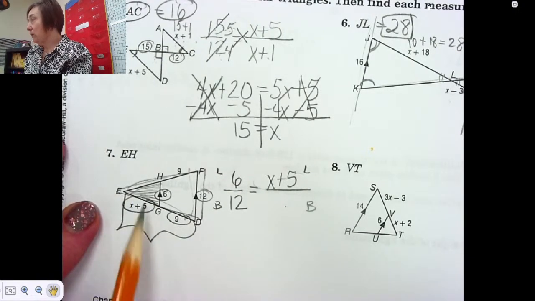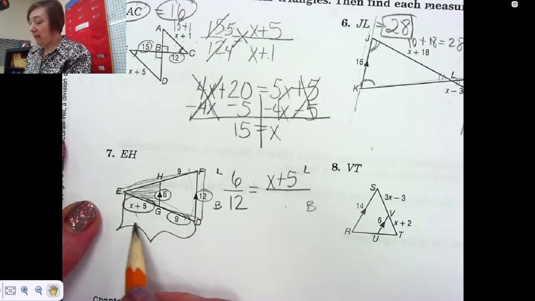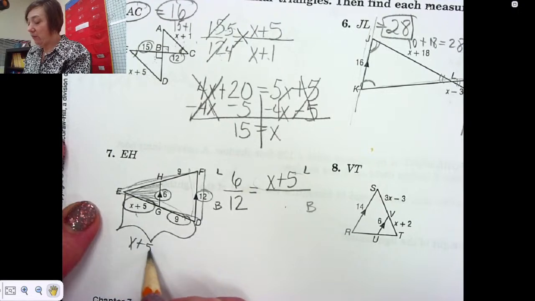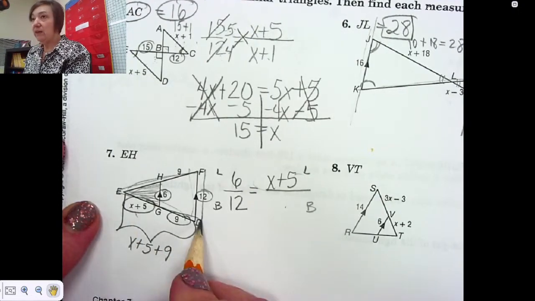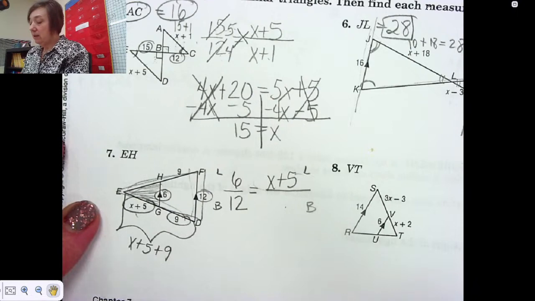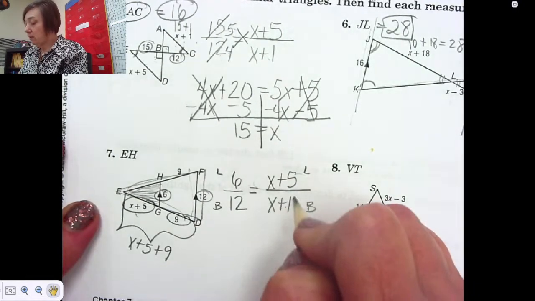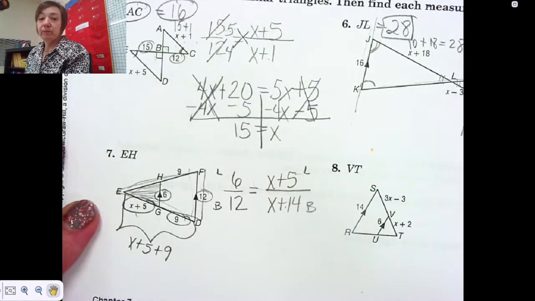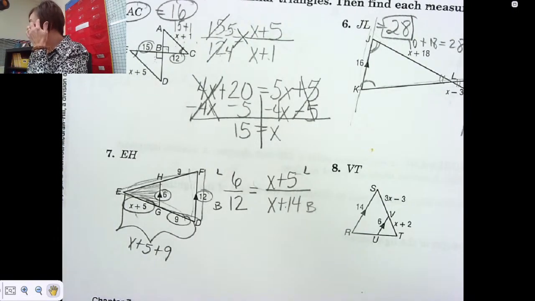They told us this piece. We have to add those together. So we have to add x plus 5 plus 9 to get this long side, which is going to be x plus 14. Y'all see? So you got to pay attention to little things like that, or you'll set it up all right, but then get the wrong answer because you didn't pay attention to the fact that that wasn't the whole side.